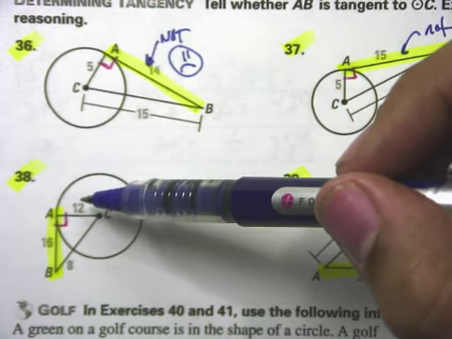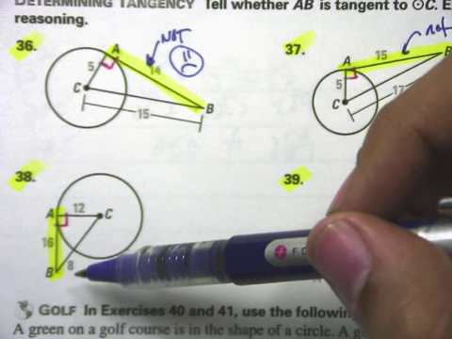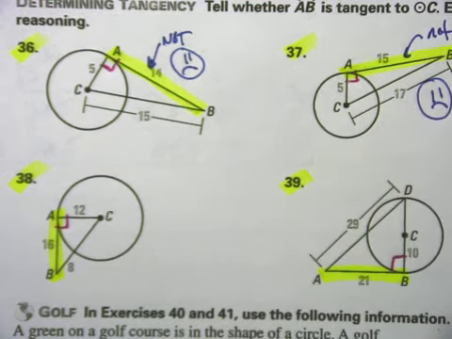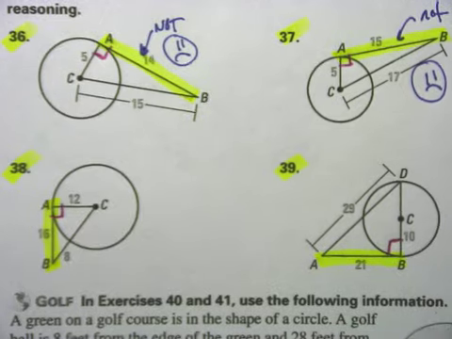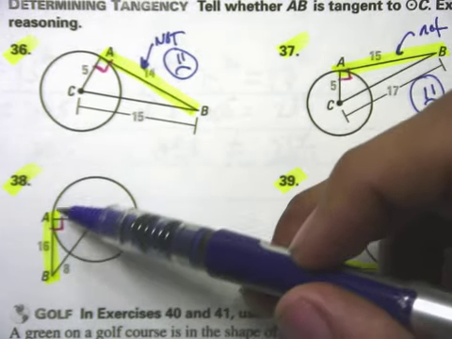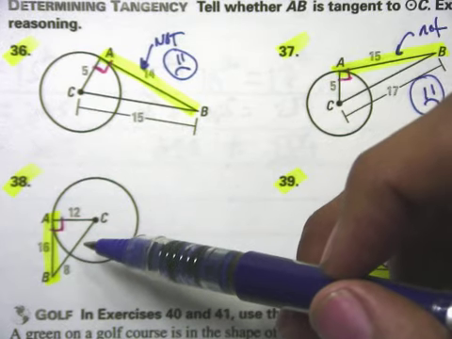Let's take a look at question number 38. If AB is tangent to circle C, well then 16 squared plus 12 squared should be equal to, well, let's take a look here, should be equal to 8 squared.